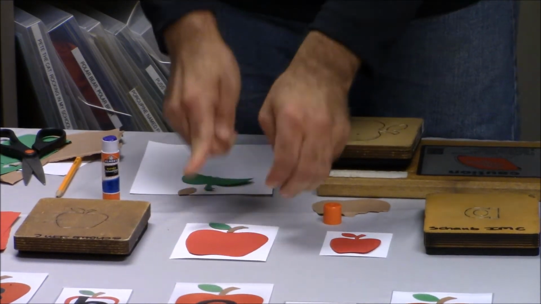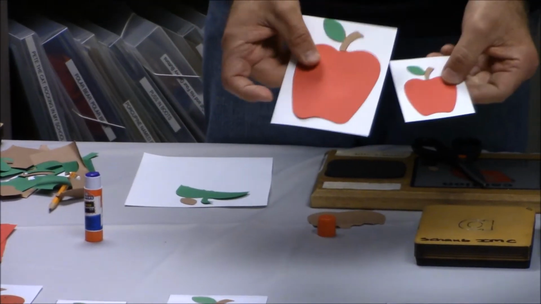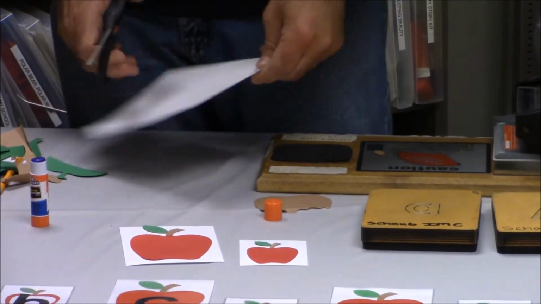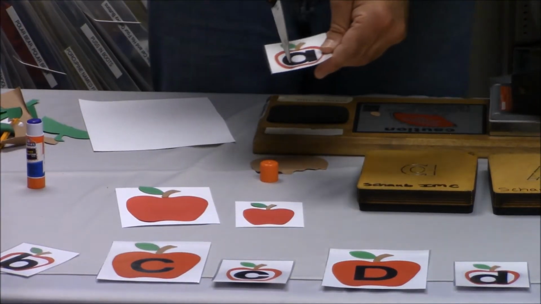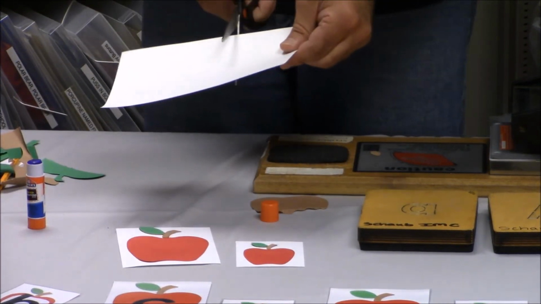Okay, there's our big A. All right, so there's our apples. Okay, so nice with our nice layering. So now we're going to do the letters. As you can see, I cut out the middle part of the apple for the little ones. So that could be your differentiated piece of that.